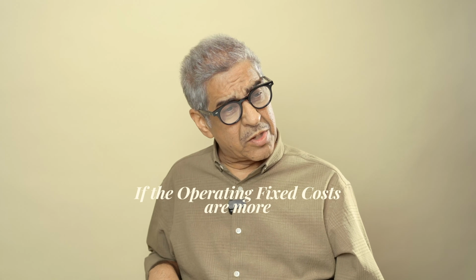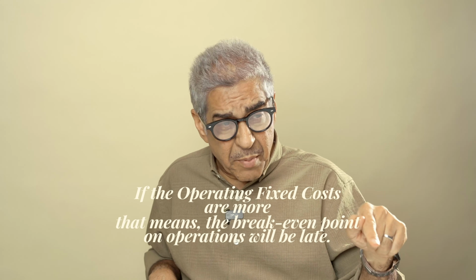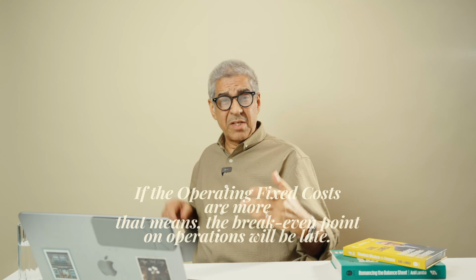Maybe it runs an IT company. Maybe it runs a hotel. Maybe it runs an airline. If the operating fixed costs are more, that means the break-even point on operations will be late. That means this company will have to function at 55% of installed capacity utilization before they break even. And once they break even, they will start enjoying the benefit of leverage. What is the benefit of leverage? Every slight increase in turnover takes the profit shooting upward.